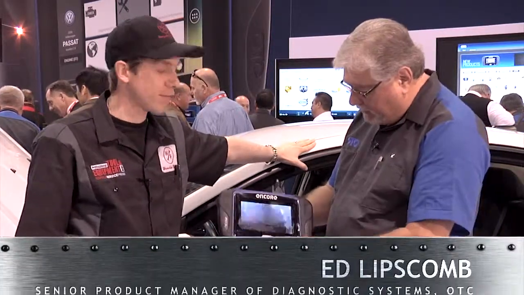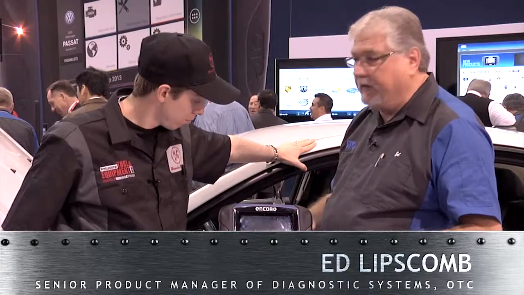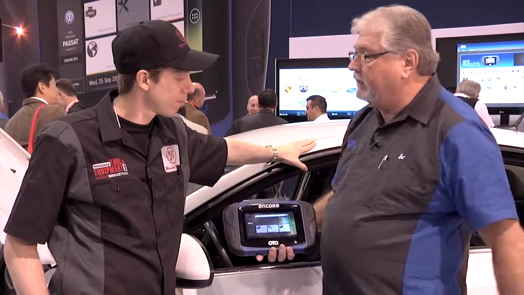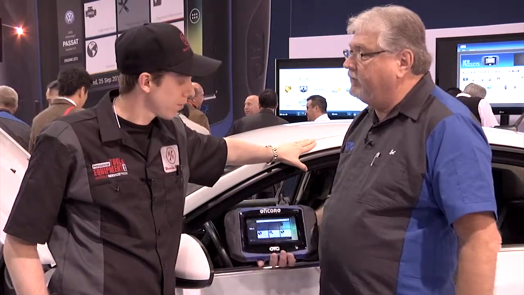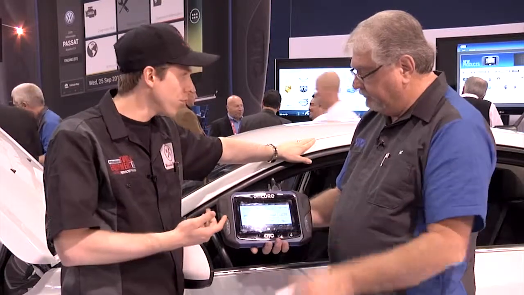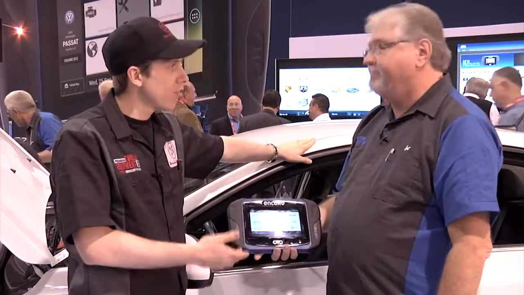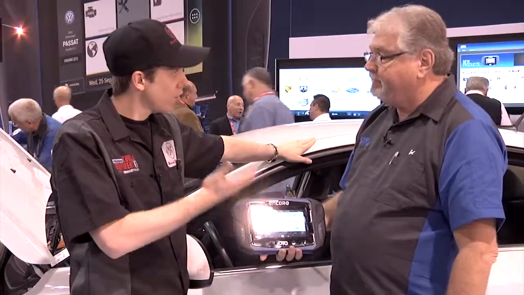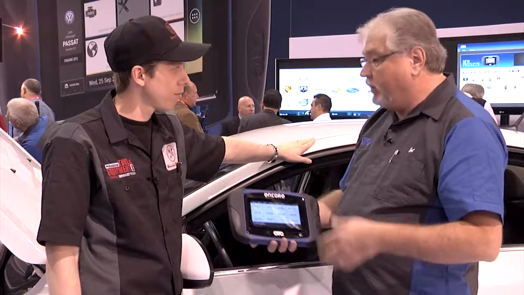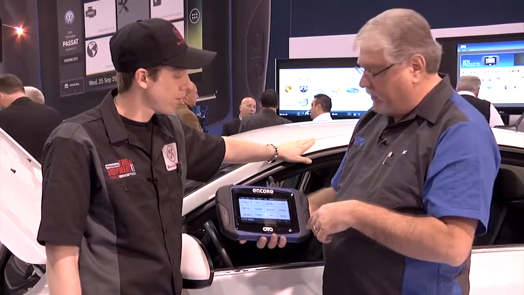Sure. Well, first of all, I just usually start by turning it on and booting it up. This is an Android operating system, so we were looking for speed. We were looking for something that would be a good technician's tool, and Android fit the bill. With the Encore, this does all the bidirectionals. This does generic OBD2. This is pretty much like the other OTC scan tools? Yeah, but yes, we have the bidirectional controls in here in special tests. We also have the complement of repair information.